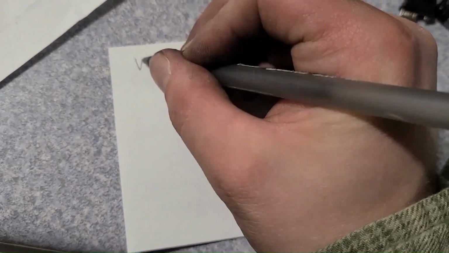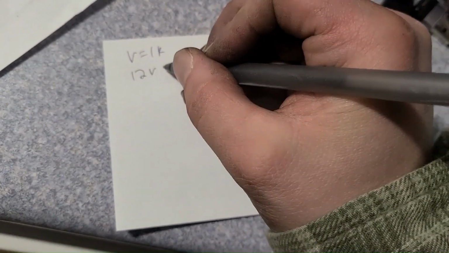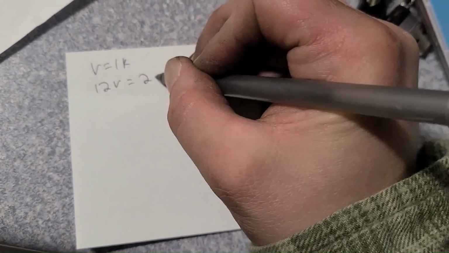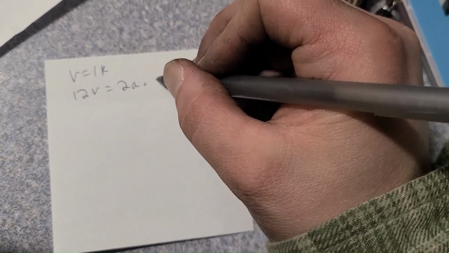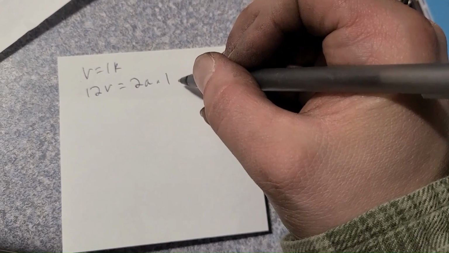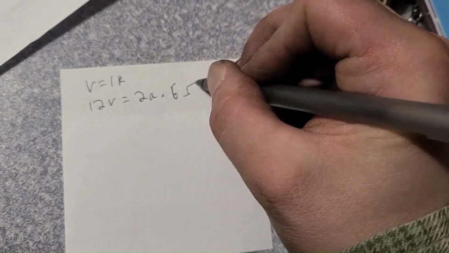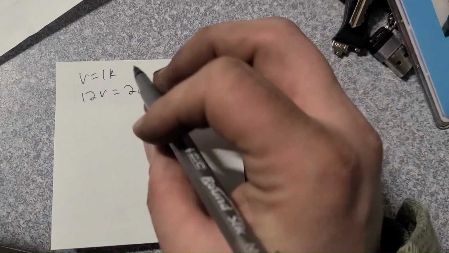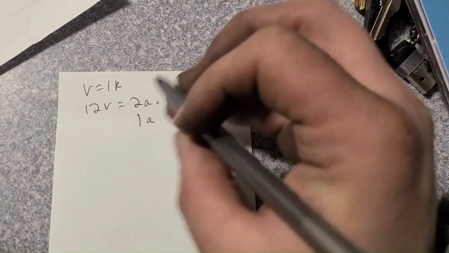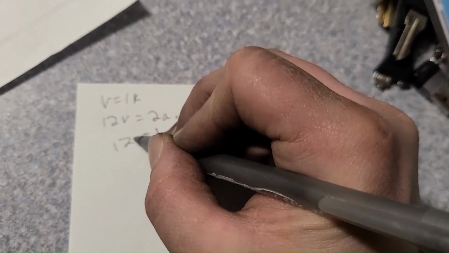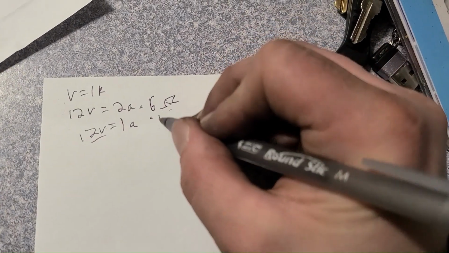So just an example, V equals IR, right? So you have a 12-volt battery per se. It is 2 amps, and for simplicity, that would be 6 ohms. So if you drop the amps to 1 amp, cut it in half, and you still want 12 volts, how do you get there? You have to double the amount of resistance.